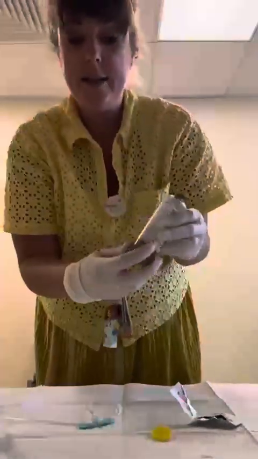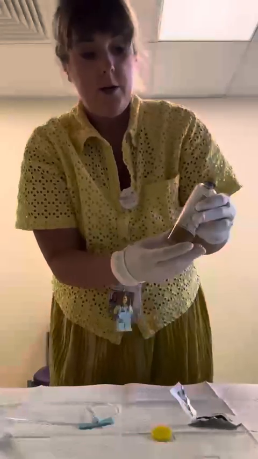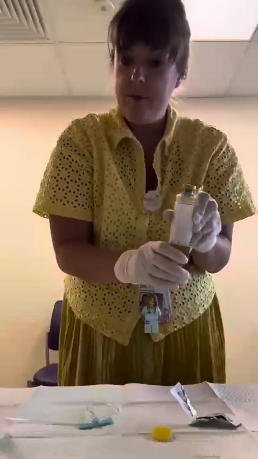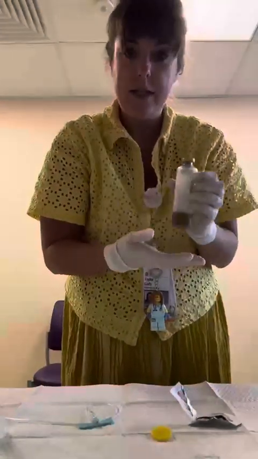Make sure you've printed and scanned your labels and labeled it appropriately. You're going to double bag it with a red specimen bag and send it to the core lab. And then we'll see what grows.